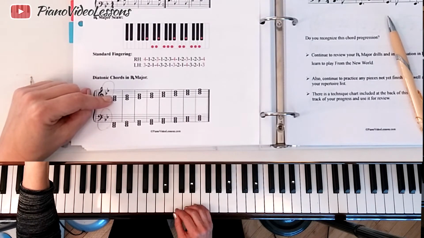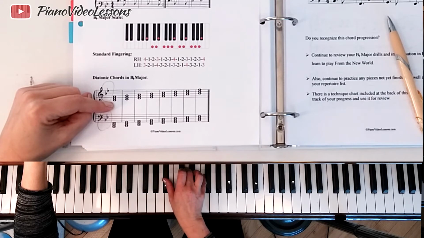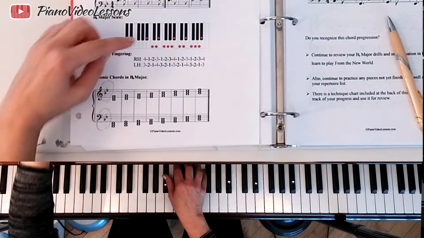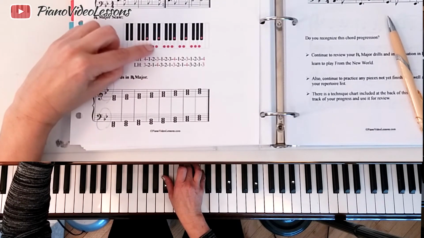So looking at this first chord, we're going to start off with B flat on the bottom, and it's 3 skips, so it's 2 skips, 3 notes, and we see that this one is a black key, it's B flat, and then if we skip from B flat to D to F, we have 2 white keys that go with it.